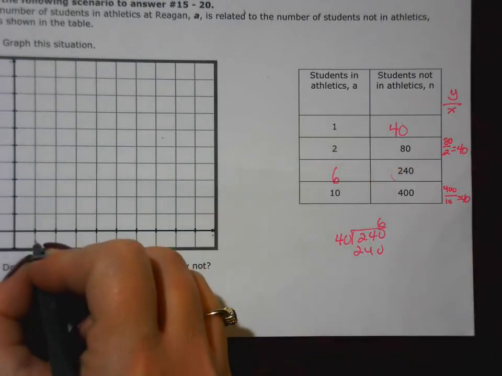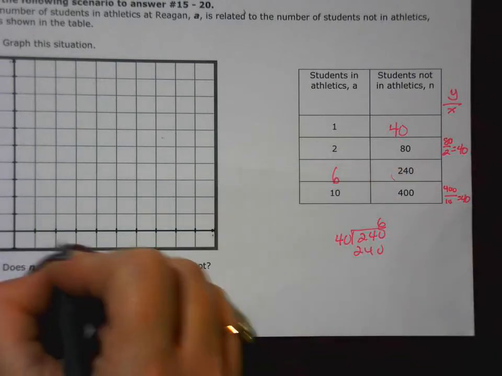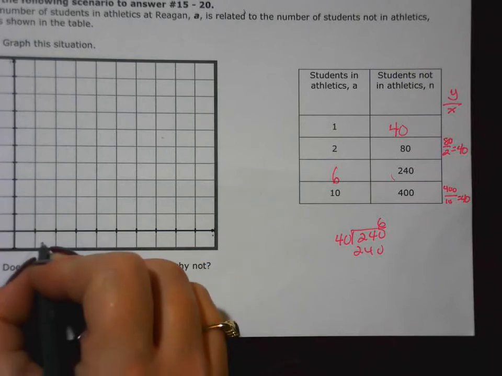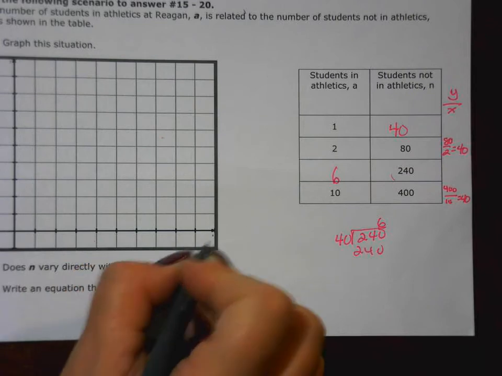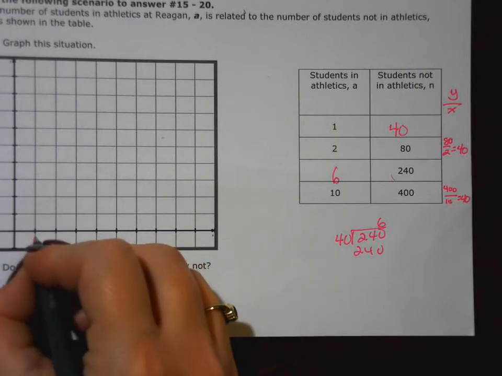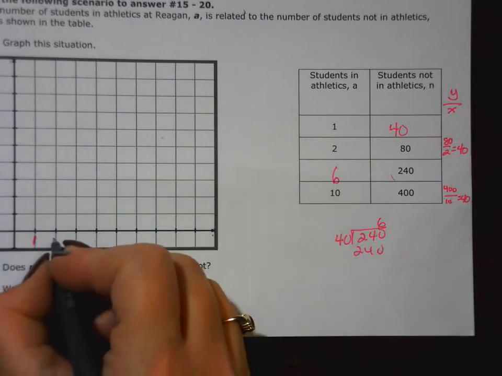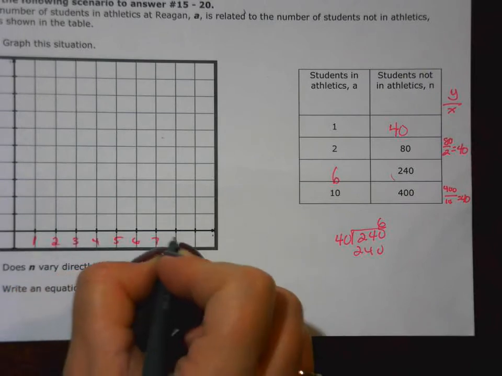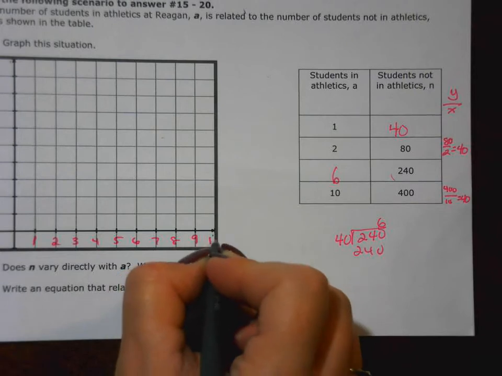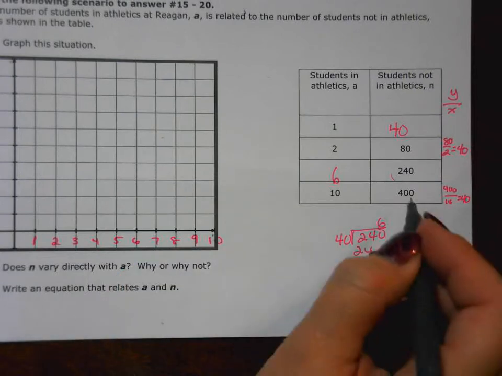So let's see, 1, 2, 3, 4, 5, 6, 7, 8, 9, 10. So I can count by ones here and still graph all of my data. 2, 3, 4, 6, 7, 8, 9, 10. So this I will need to go up to 400.